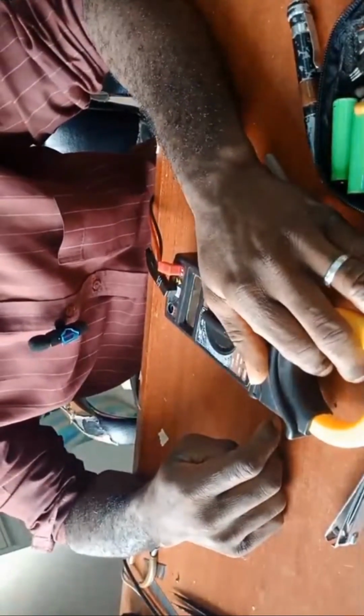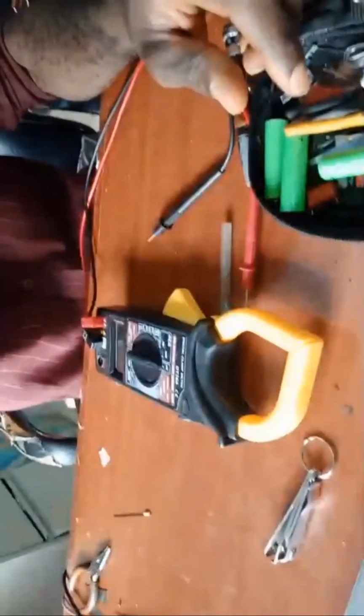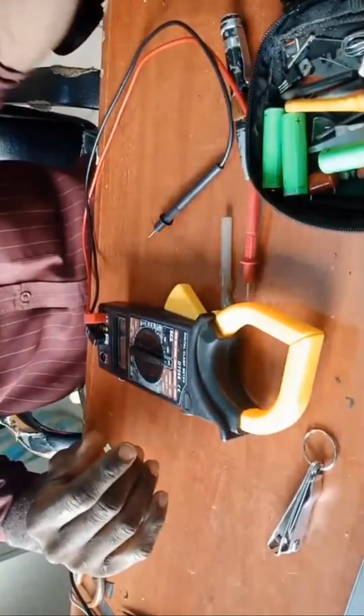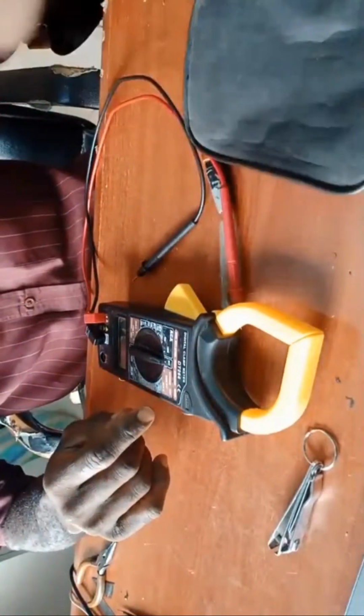So today we are going to be looking at multimeter usage. How do we use a multimeter? This is a multimeter. This is an example of a multimeter.